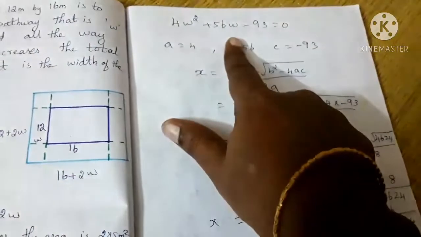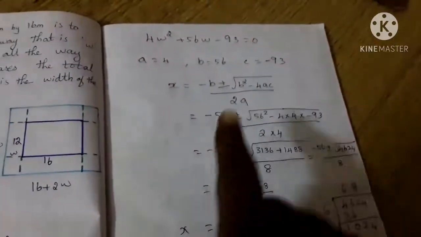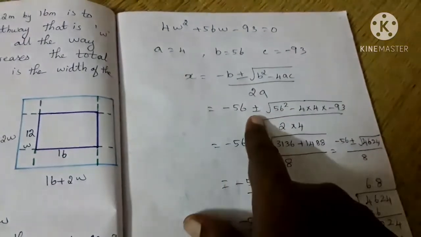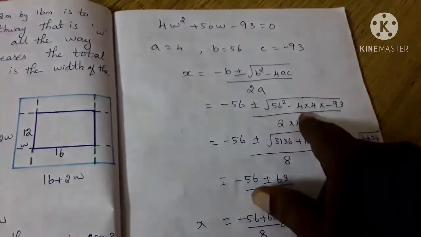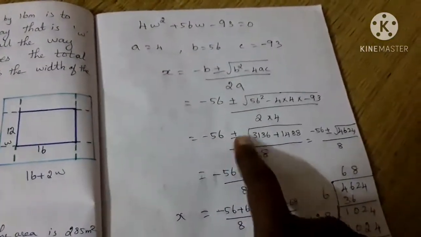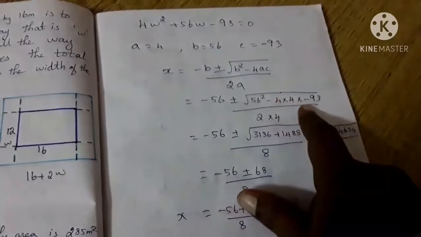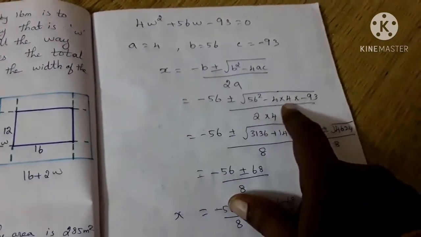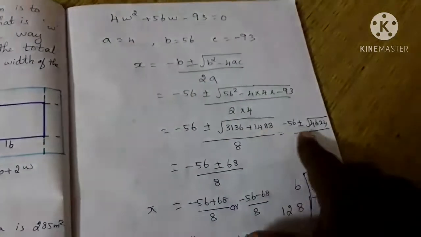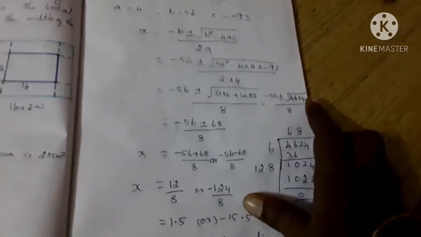So 4w squared plus 56w minus 93 is equal to 0. We use the formula method. So we take a, b, c. Minus 56 plus or minus the square root of 56 squared minus 4 into minus 93. 56 squared is 3136. Minus into minus is plus, 4 4s are 16, 16 into 93 is 1488. So we add these two, we get 4624. So we take the square root of 4624.